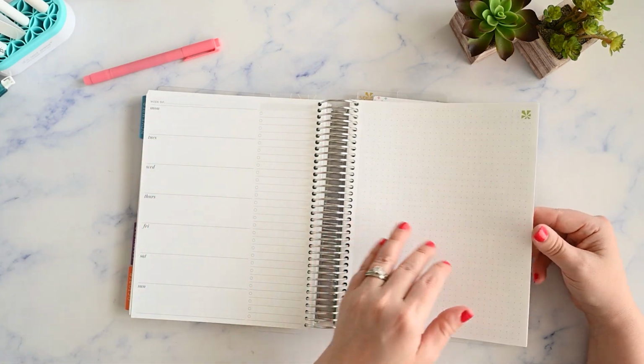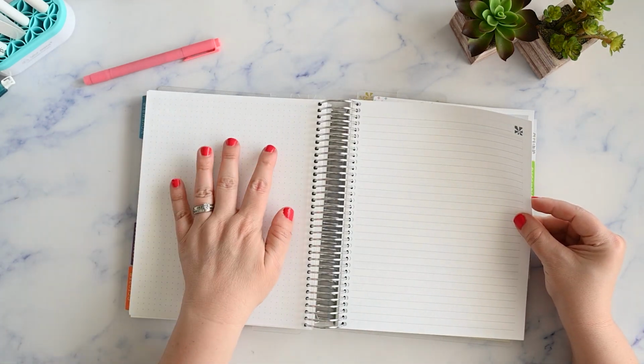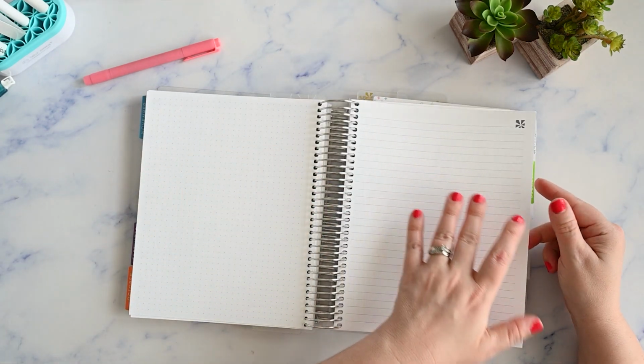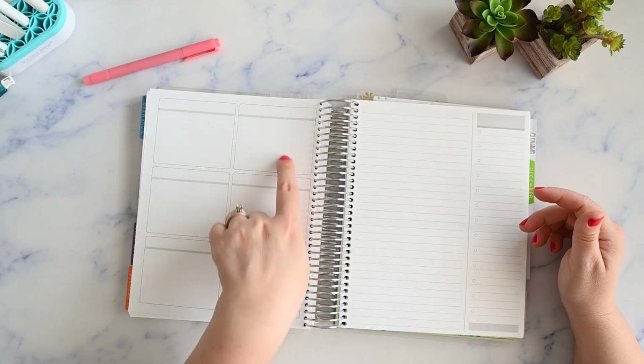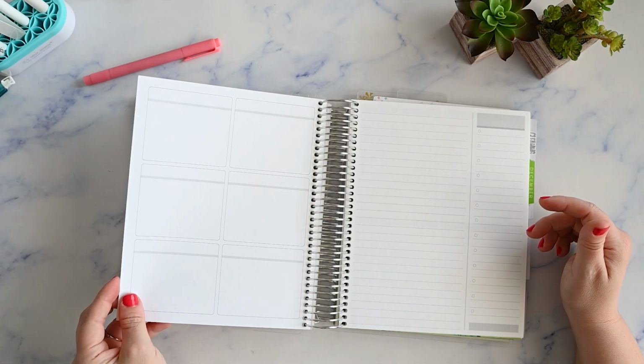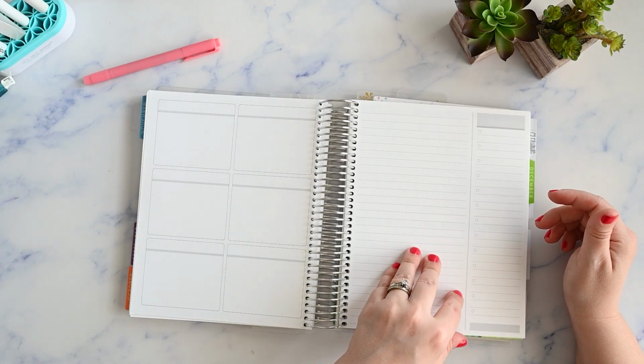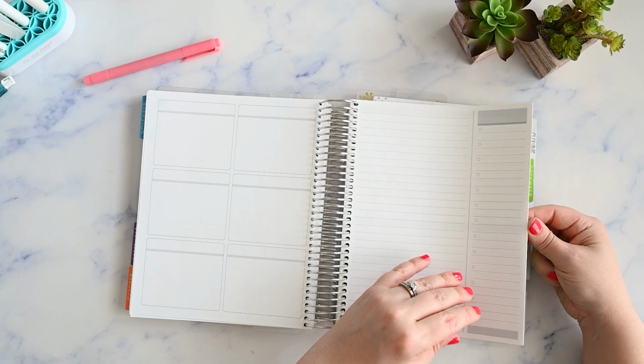And so then we have the dot grid page again here, and then this page is, so you have dot grid and then lined, and then this is one of those priorities and notes layout notebooks, I think is what it was called. And so I put that there. And this was from a really old planner.